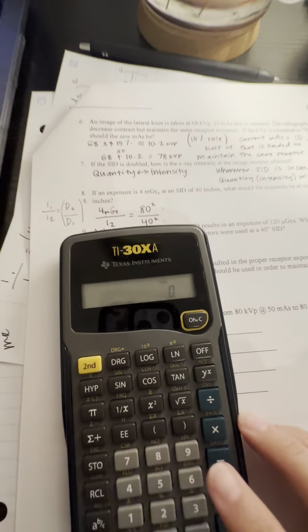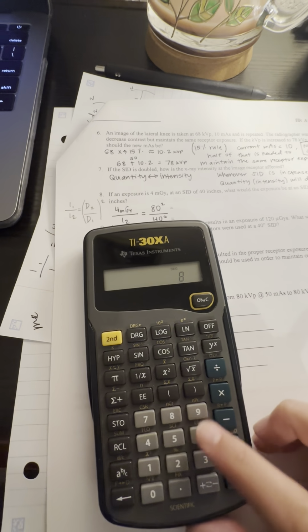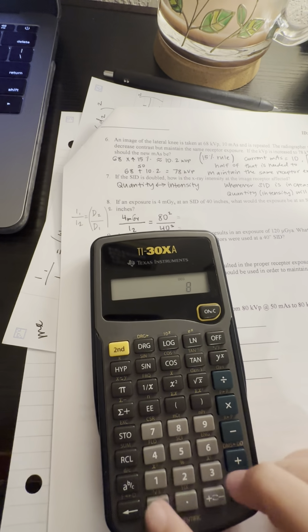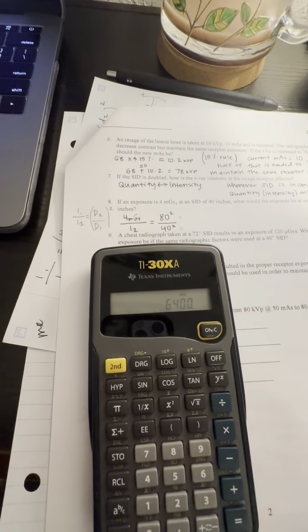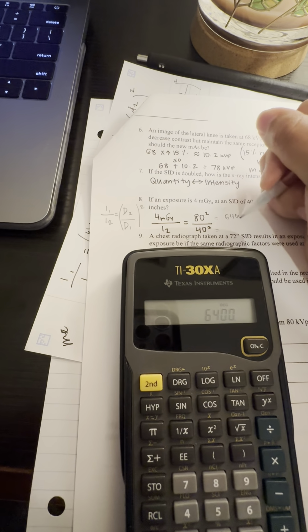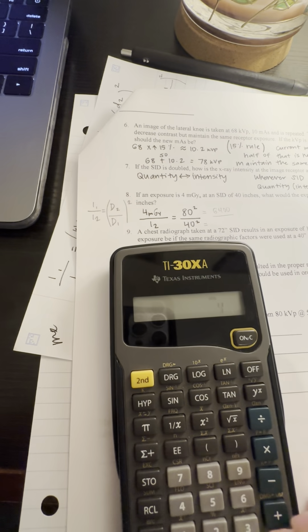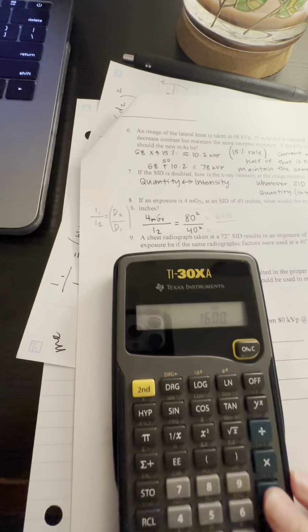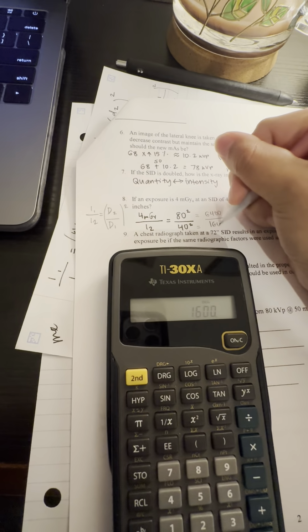So 80 times 80, because we're multiplying it by itself, is 6,400, and then over 40 times 40, that's 1,600.